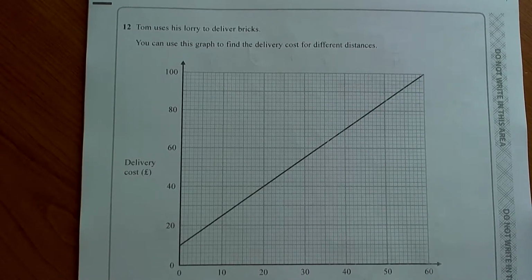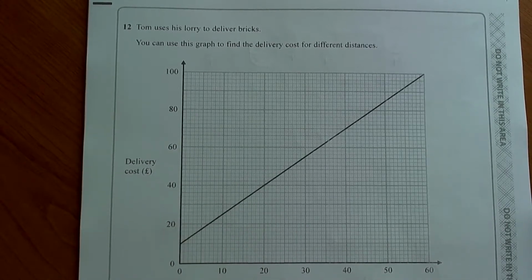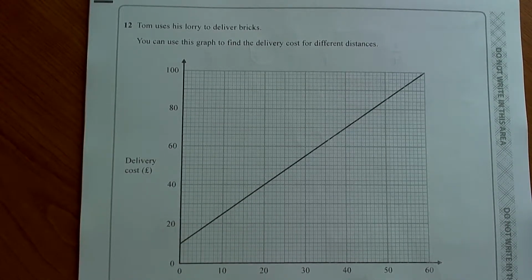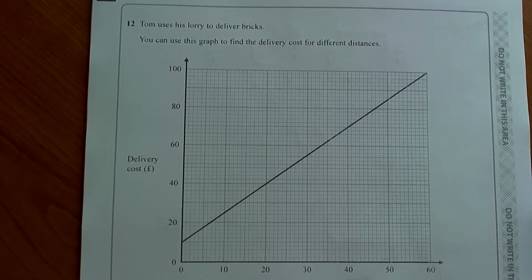Now, question 12, it says Tom used his lorry to deliver bricks. And we've got a graph here. For each delivery, there is a fixed charge plus a charge for the distance. How much is the fixed charge? Well, if he goes 0 miles, he has to pay this charge here. And this charge here is £10. So our fixed charge is £10.